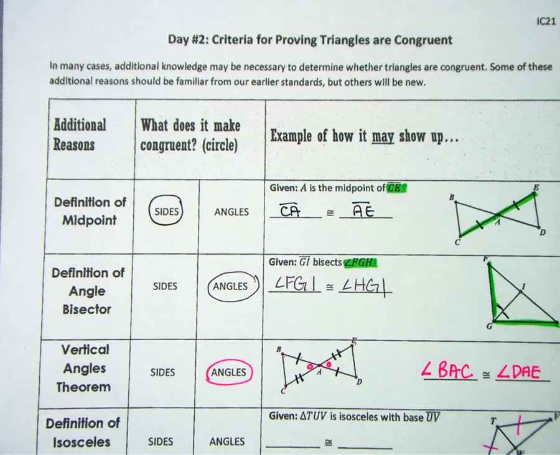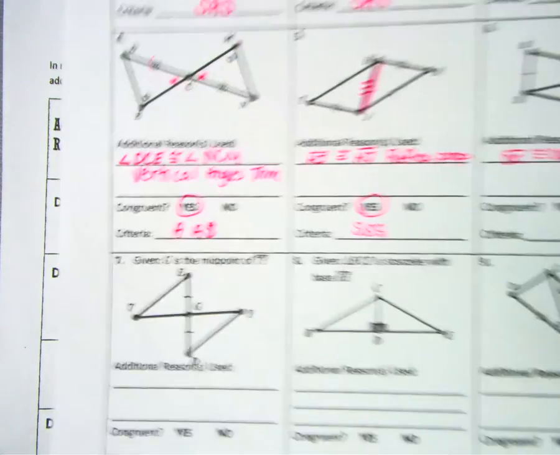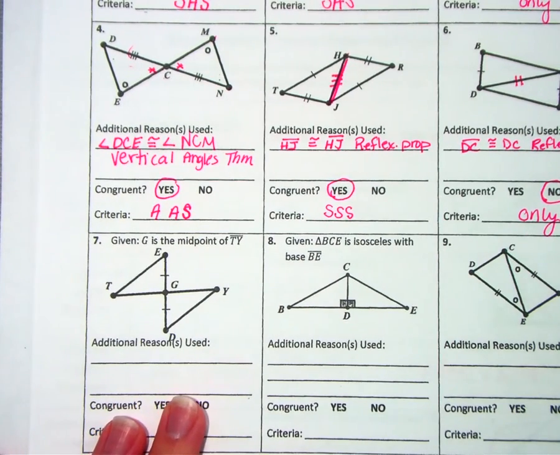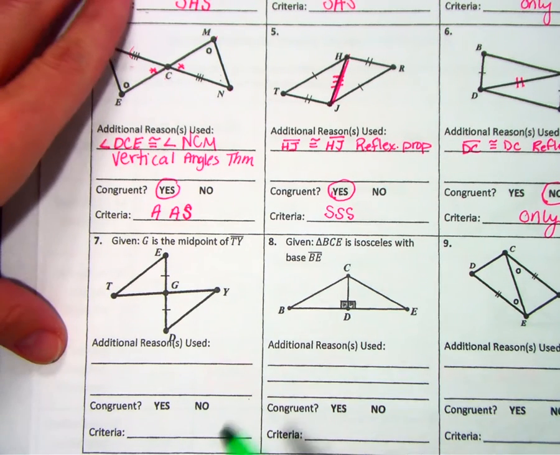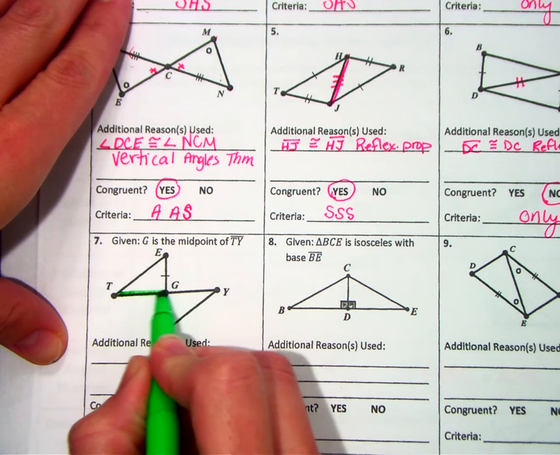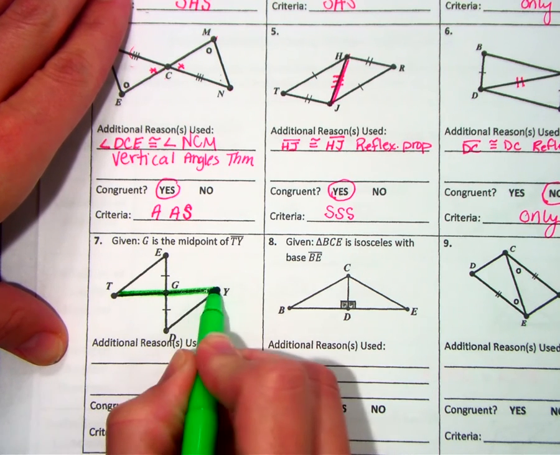Now that we've talked about midpoint and bisects, let's actually do a problem to see what that might look like. So if you turn the page, problem number 7 says that you are given that G is the midpoint of TY. So I'm going to highlight TY so I know where my tick marks are going.